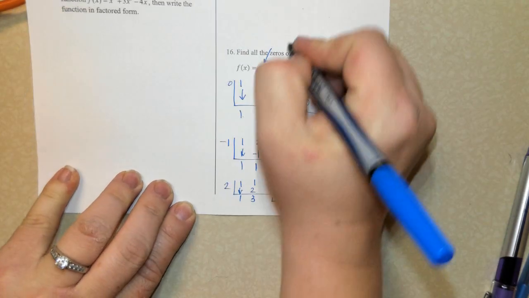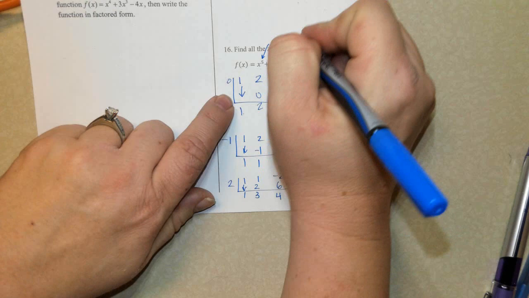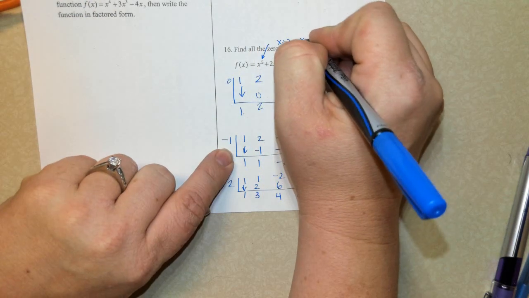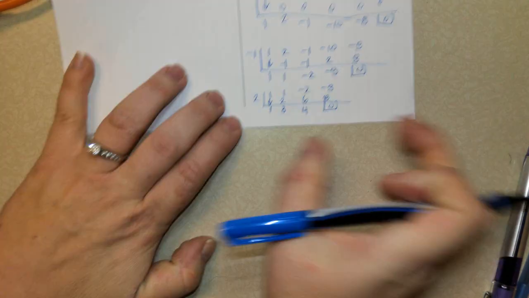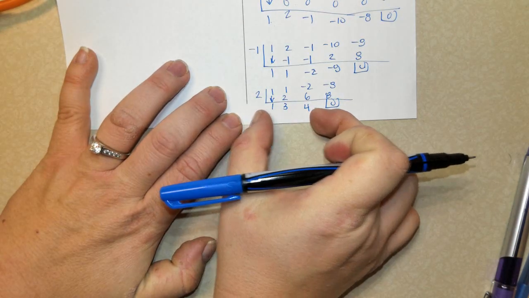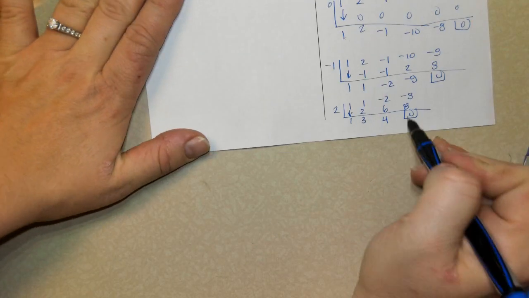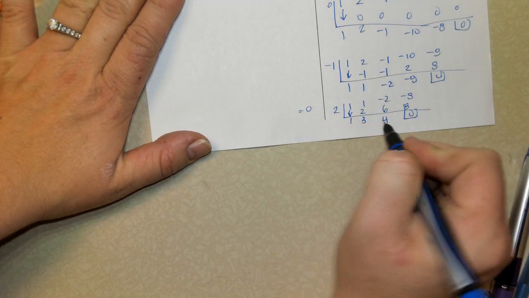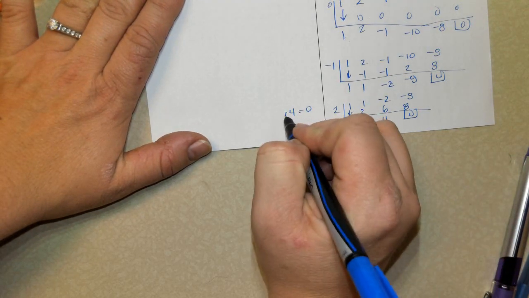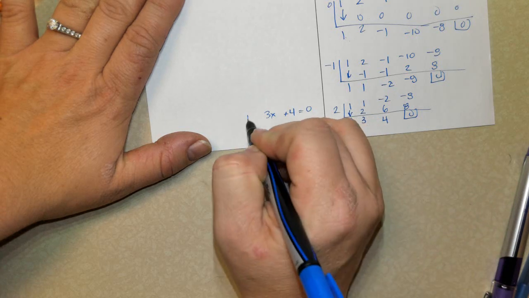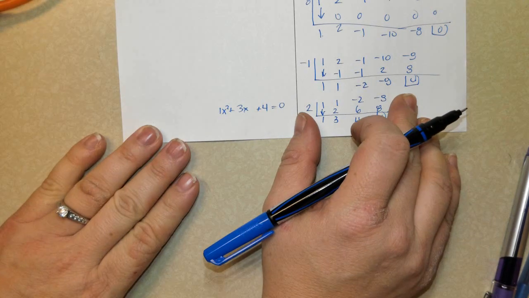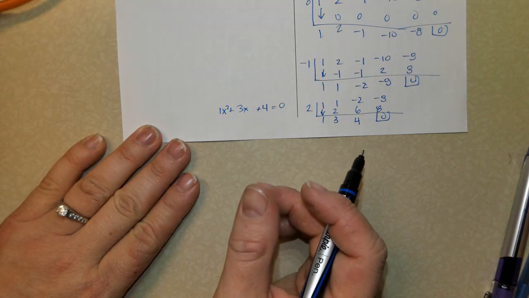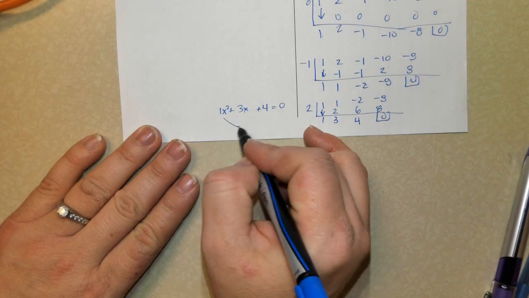Because it says there's 5 solutions and it's just identify all of them. One solution is x is 0. One solution is x is -1. One solution is x is 2. But I need to find 2 more. I take whatever is remaining here, and remember I'm going to go backwards. So 0 equals 4 with no x's, 3 with 1 x, and 1 with 2 x's. And now I'm going to solve.